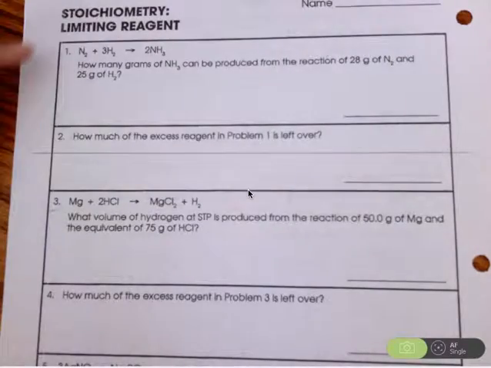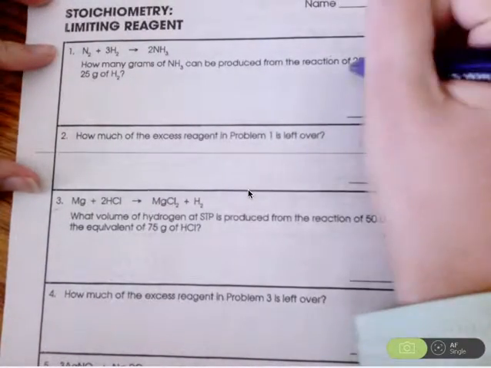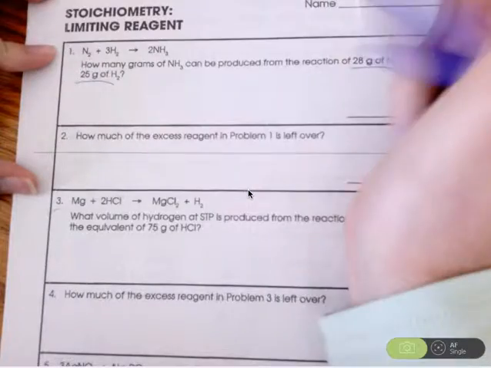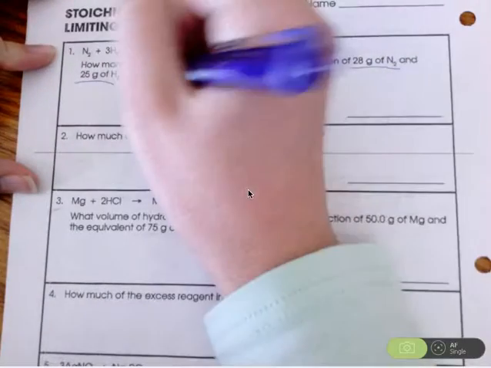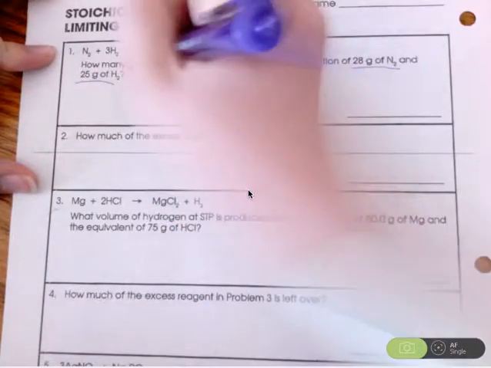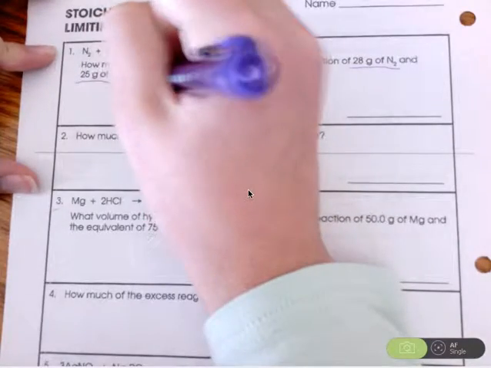So for number 1, I'm given 28 grams of nitrogen and 25 grams of hydrogen. Okay, so I'm going to need, and I want grams of ammonia. So these are going to be grams to grams problems.